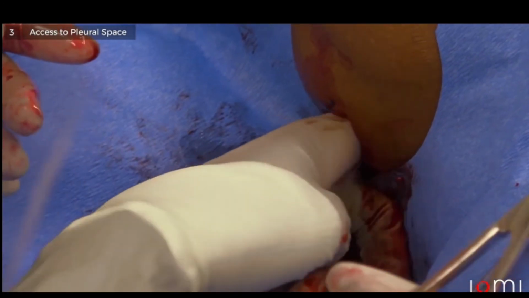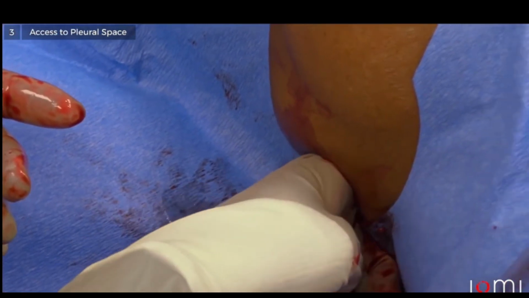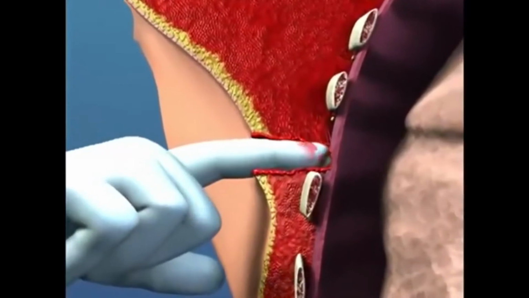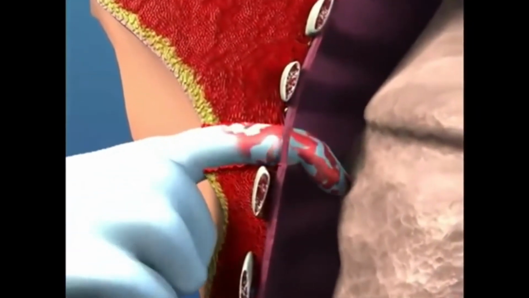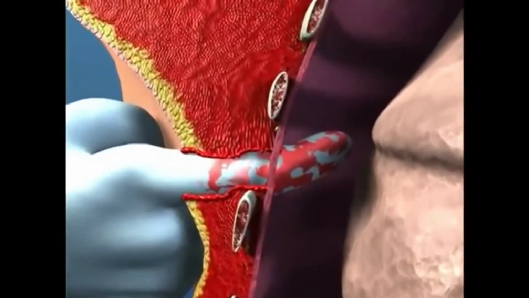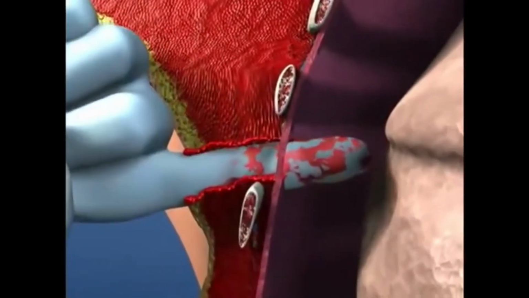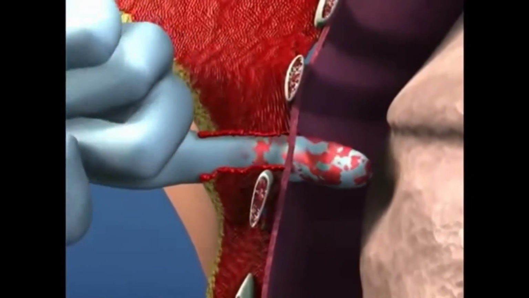Before inserting the chest tube, place your finger into the pleural cavity and move your finger around 360 degrees to confirm the correct location in the pleural space by feeling the lung and making sure there are no adhesions that will get in the way of a successful insertion.